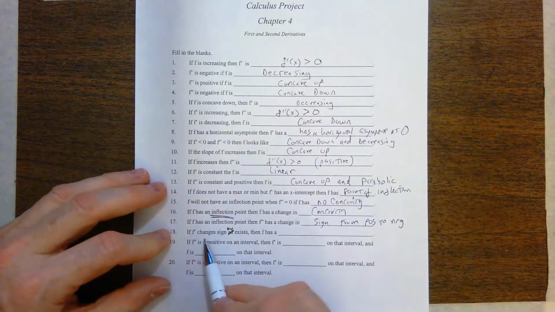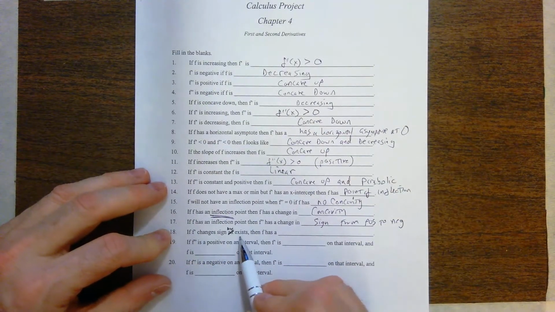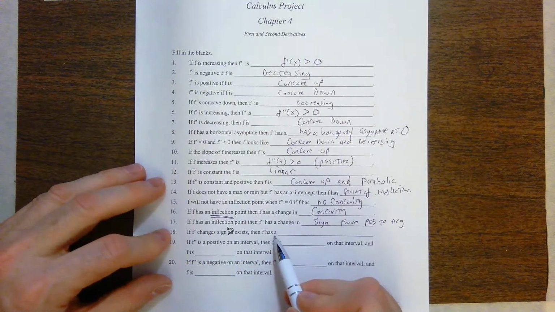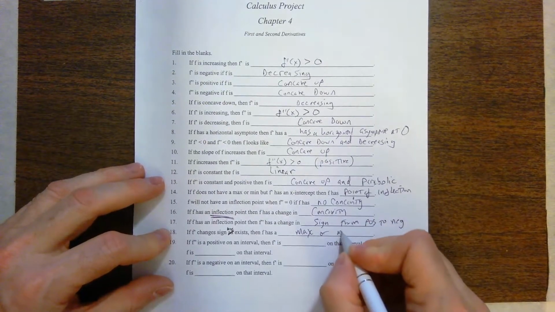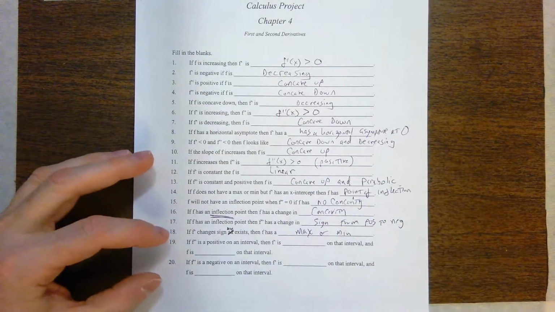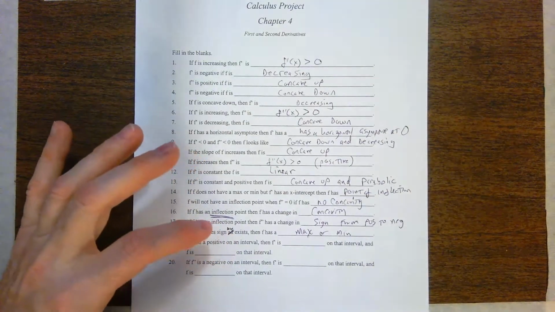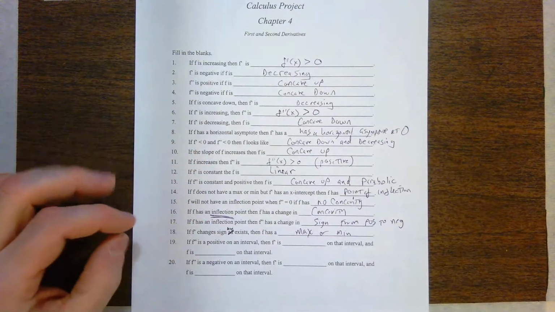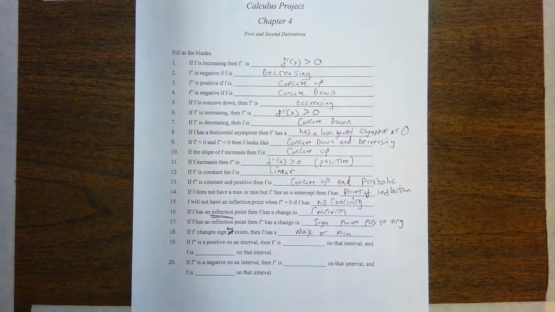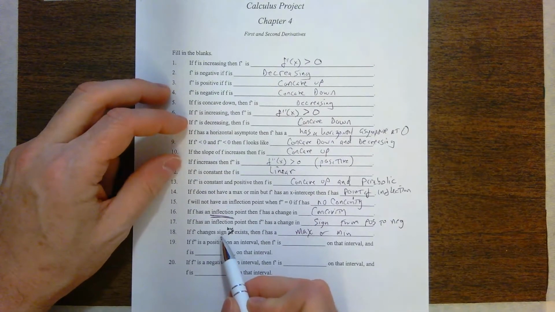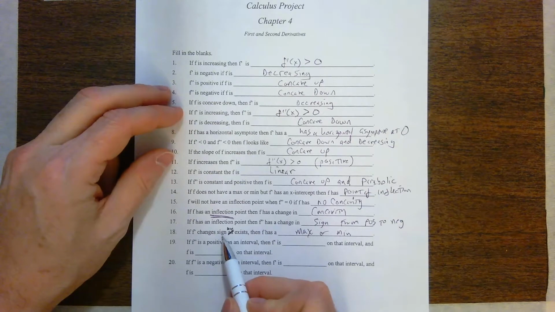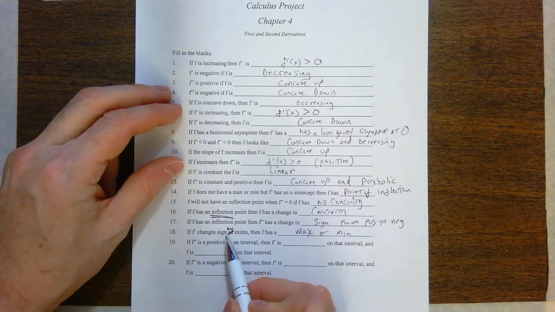Number 18, if the first derivative changes signs and exists, then the function has what? Then it definitely either has to have a maximum point or some sort of minimum point. Now, do we know just from that information? No, we'd have to explore a little bit more, but if the derivative changes signs and does exist at some point, then that function has a maximum or a minimum there. I'd have to know what's the change in signs. Is the first derivative changing from positive to negative? If the slopes of the tangent lines are changing from positive to negative, then I'm going to have a maximum.